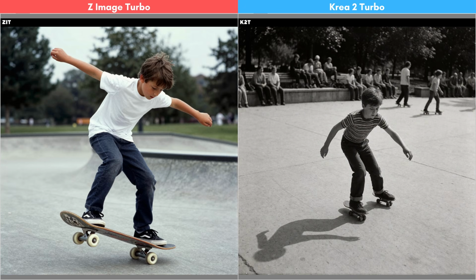I think Krea 2 understands her style better. First, the image is black and white. It also created a nice layered composition that looks like a real street scene. You can see the skateboarder along with people sitting in the background. The image focuses on natural shadows and everyday public life. The Z-Image result, however, just looks like a polished, modern photo shoot.